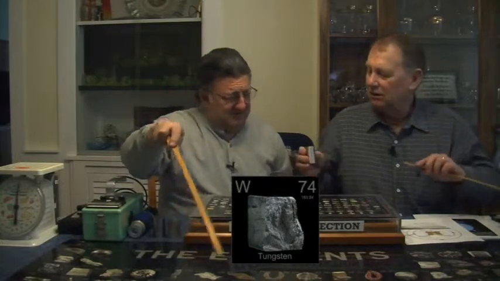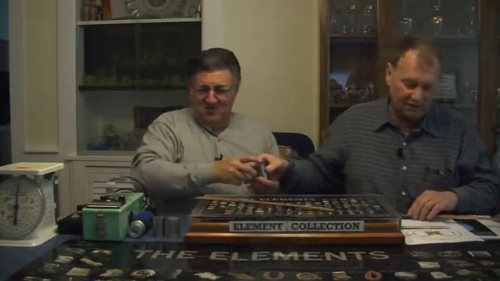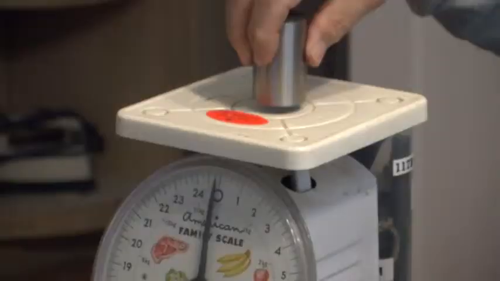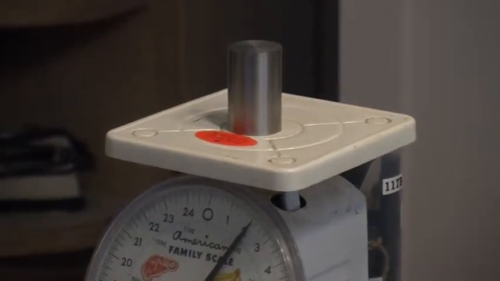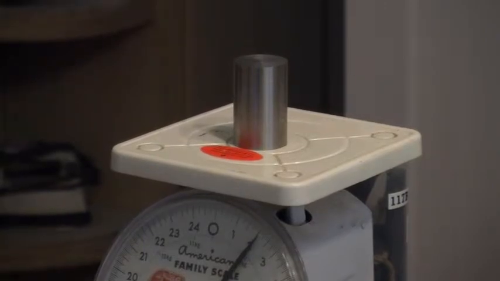Why don't you throw that on the scale? And I think that's coming in at around 2 pounds. Thereabouts. You can see the difference in density. They're all identical in size, but the weight is vastly different.